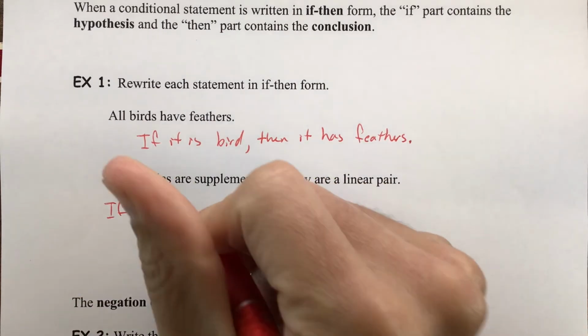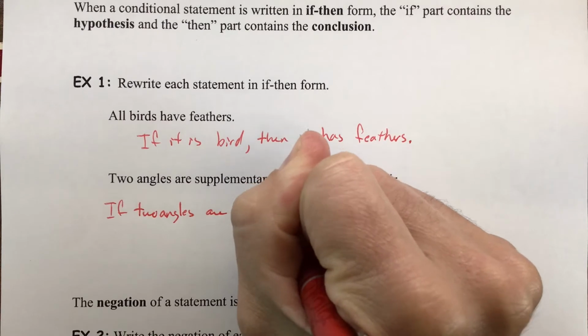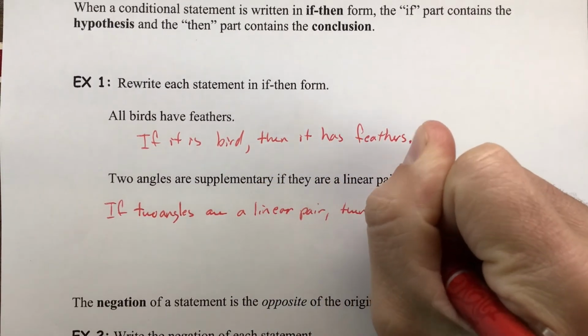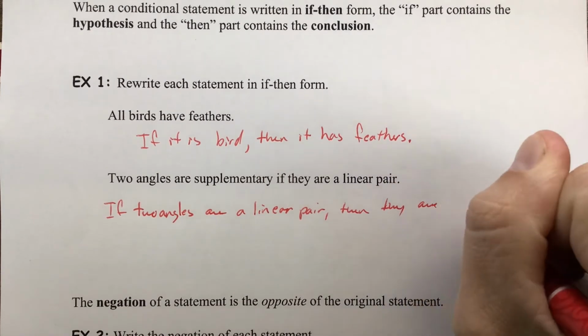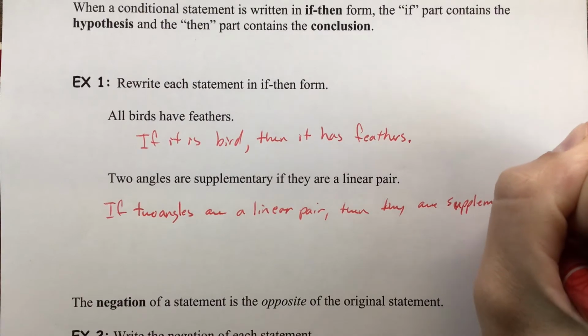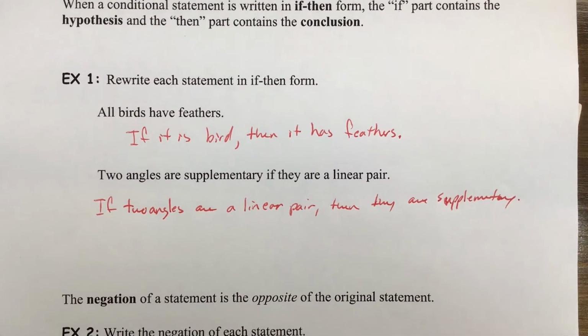If two angles are a linear pair, then they are supplementary. All right, and that is a true statement. If two angles are a linear pair, then they are supplementary.